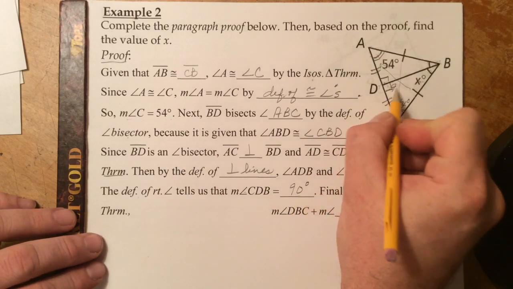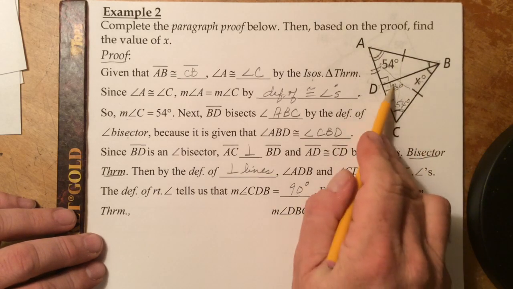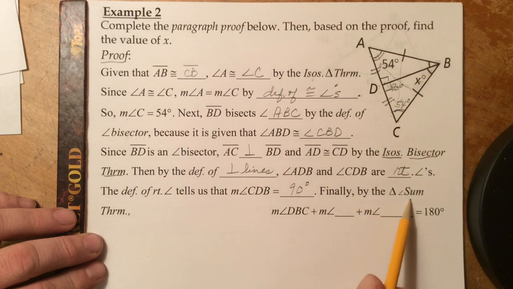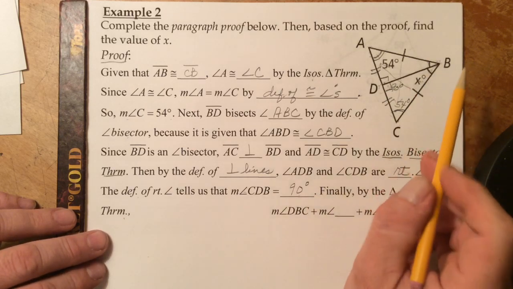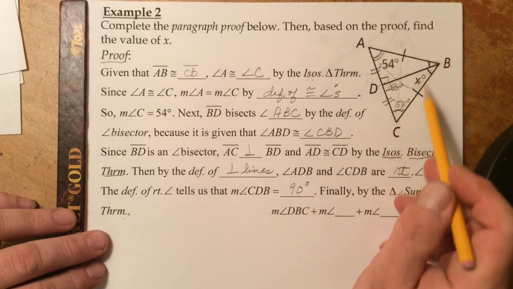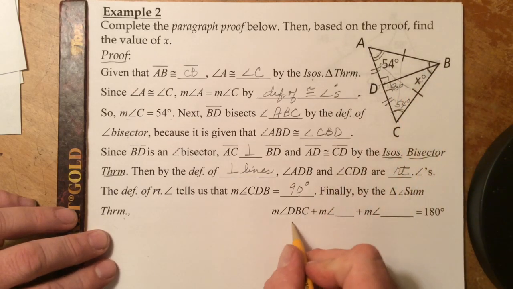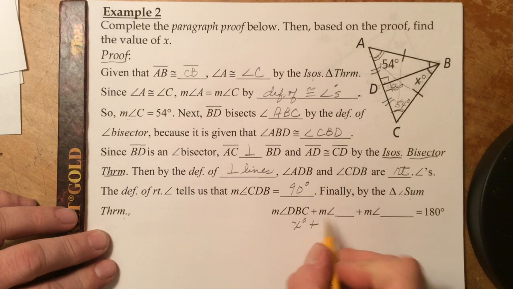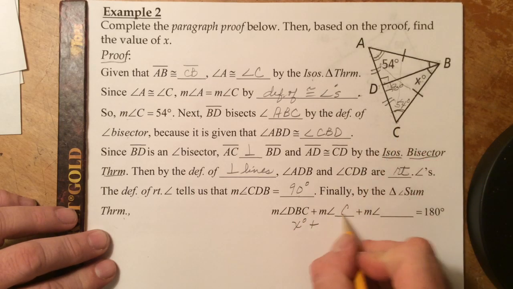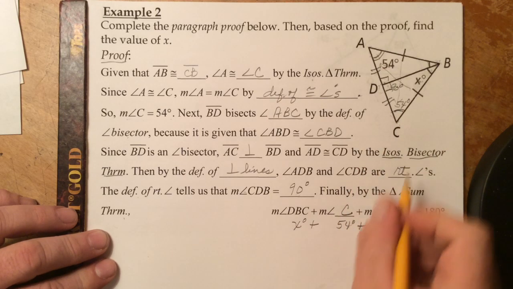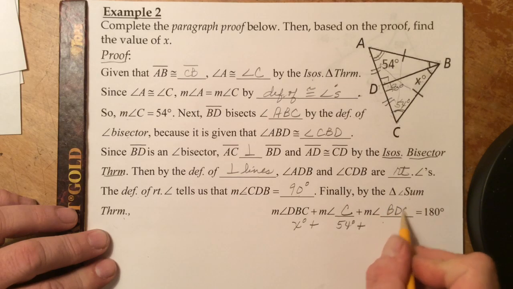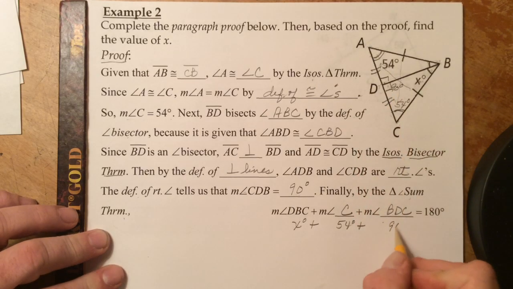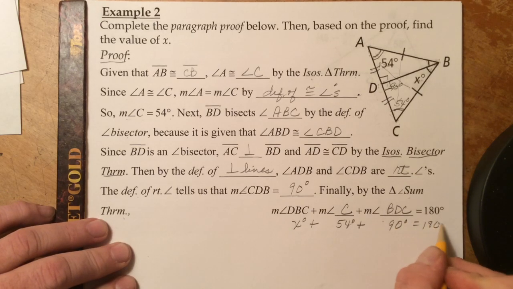So now we know this is for sure 90 degrees. Now we've got what we need if we use the triangle angle sum theorem. So by the triangle angle sum theorem, the measure of angle DBC, which is X, plus the measure of angle C, which is 54 degrees, plus the measure of angle BDC, which is 90 degrees, is equal to 180 degrees.